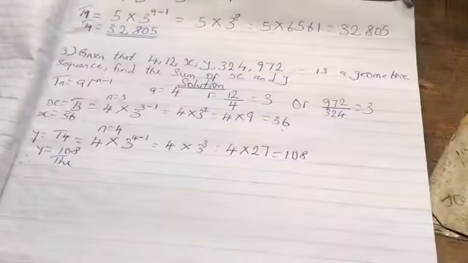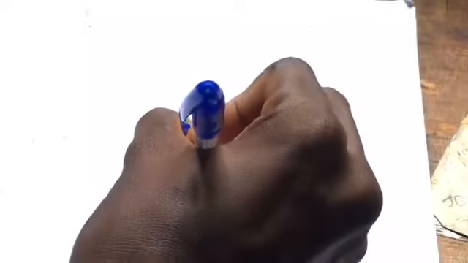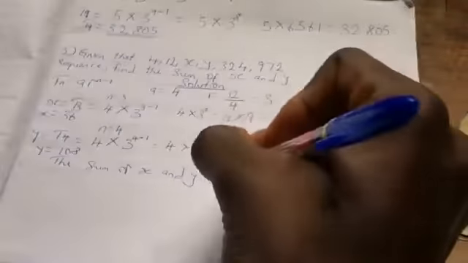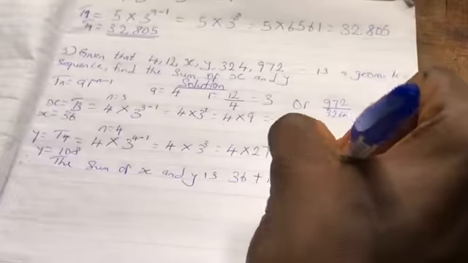Therefore, y is equal to 108. Therefore, the sum of x and y is 36 plus 108, which is equal to 144.